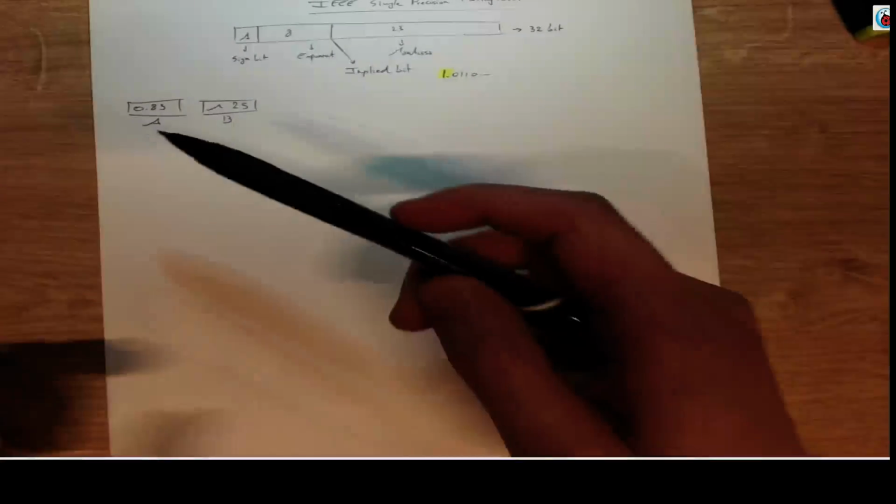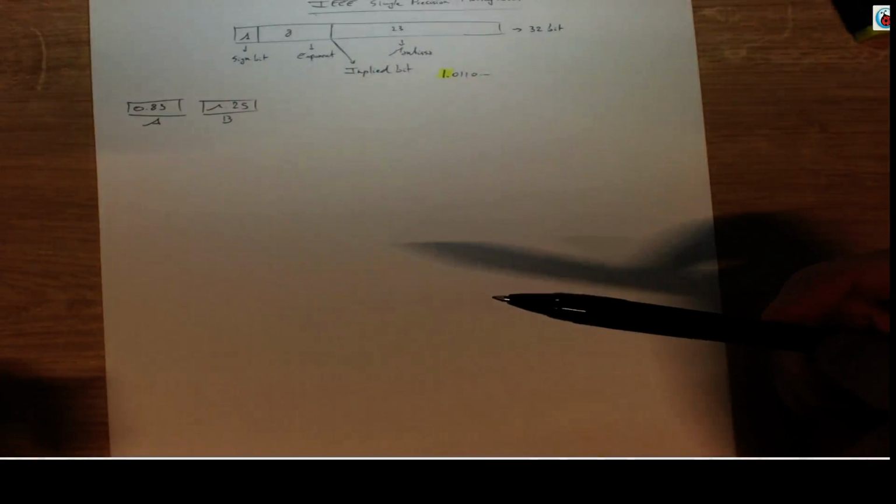Again, you don't need to know the exact decimal number to do the arithmetic. If I gave you two hexadecimal values or two binary representations of IEEE single precision floating point numbers, it's fine to just have that binary representation, so you can do the arithmetic and then convert the result to a decimal number. You don't need to know the decimal representation of the two operands to be able to do the arithmetic.